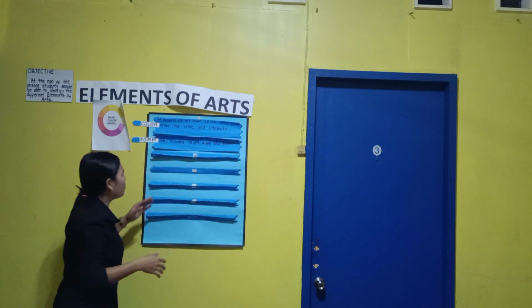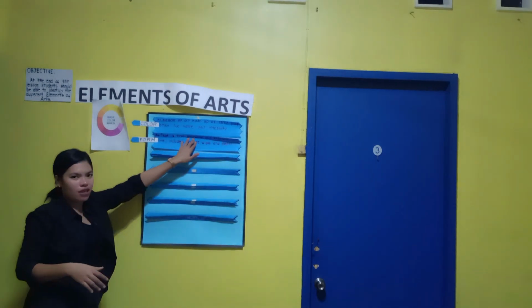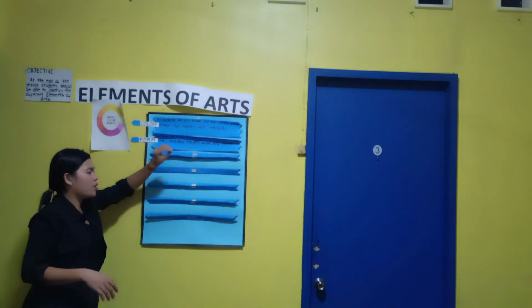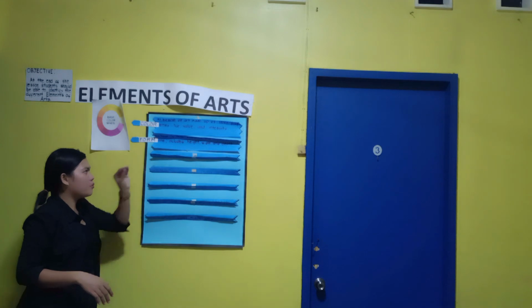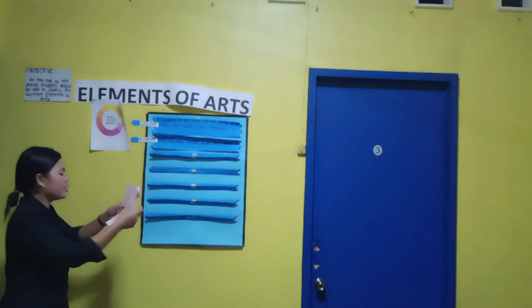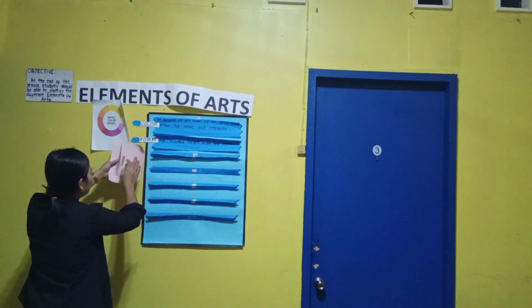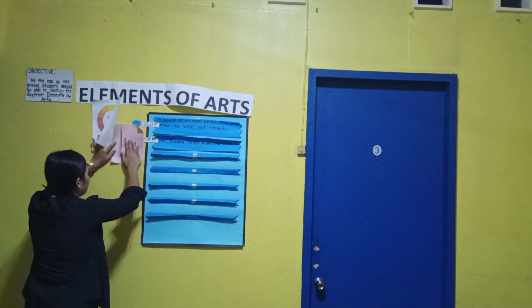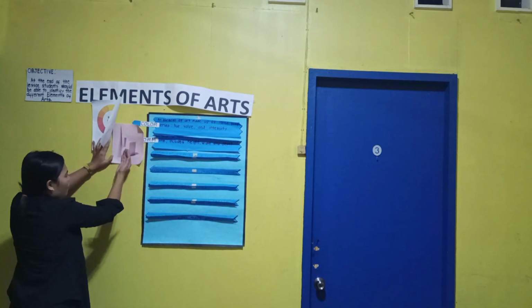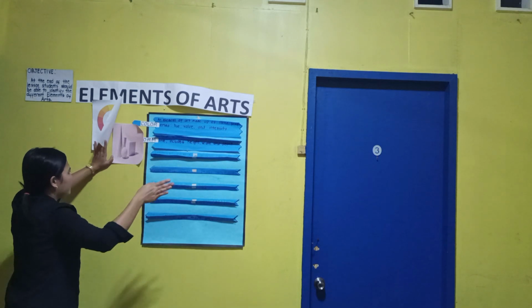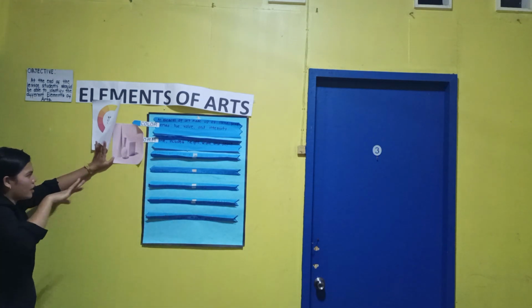So when you see form, it is three-dimensional, which means we have the height, the width, and the depth. The example here is in 3D. So they have the front, the back, inside, and the other side. So the height, the width, and the depth.